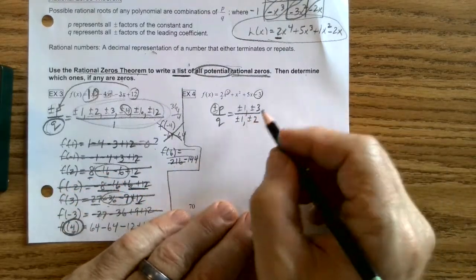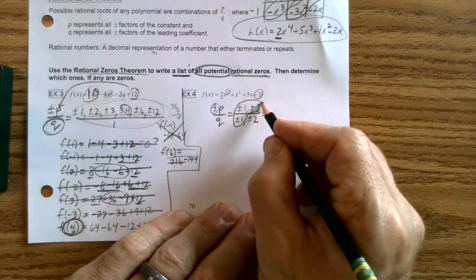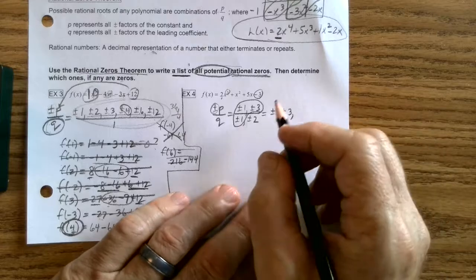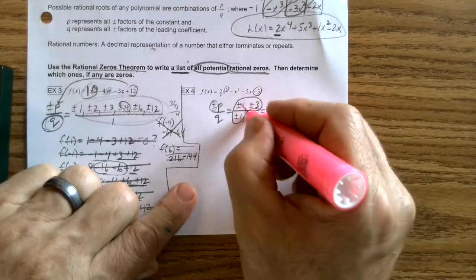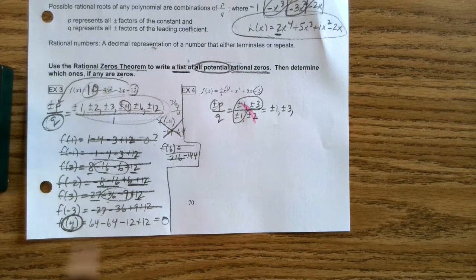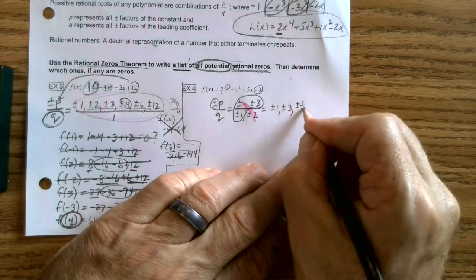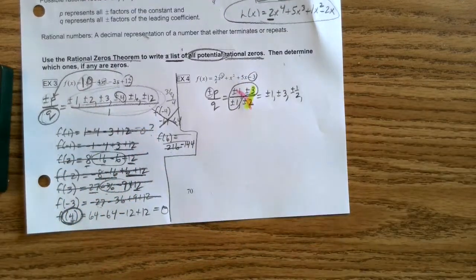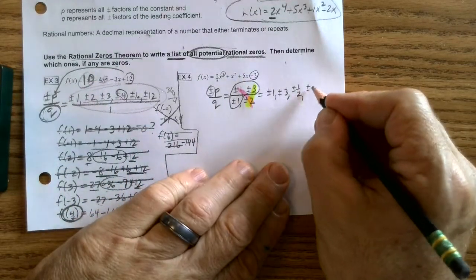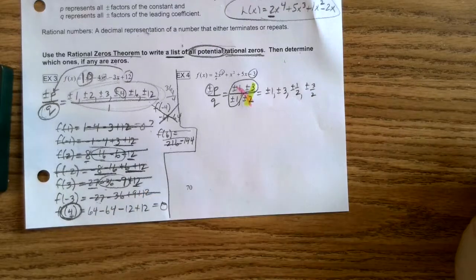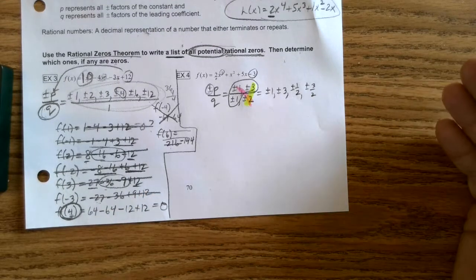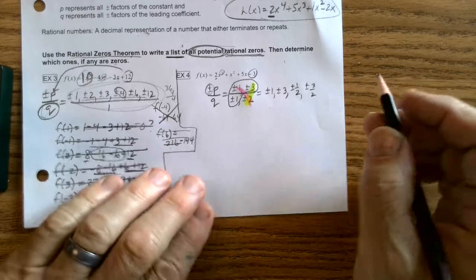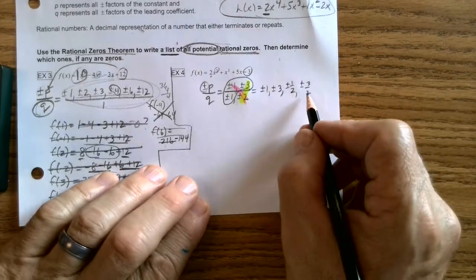So what does this really produce? Well, if I only concentrate on those, it'd be plus or minus 1, plus or minus 3. But then I'd concentrate on 1/2, which is plus or minus 1/2. And then I would concentrate on this, which is 3/2, so that'd be plus or minus 3/2. And literally, you just have to plug them all in and figure out which ones work, which ones don't. I've only got about 2 minutes left, so I've got to kind of hustle. If I don't finish, I'm just not going to finish.